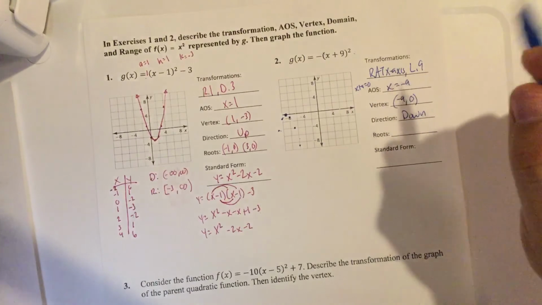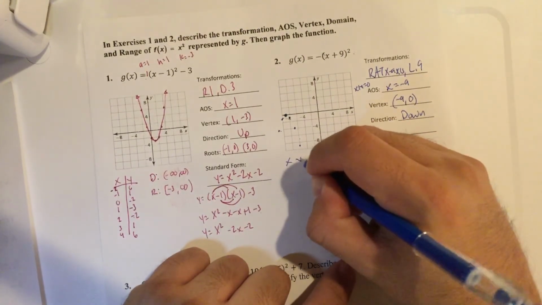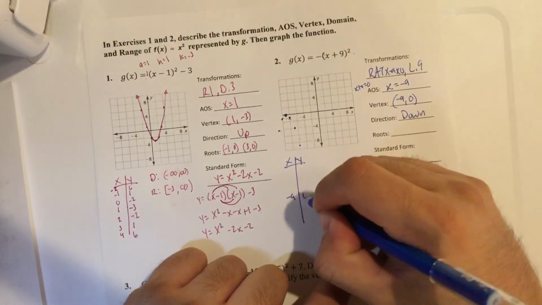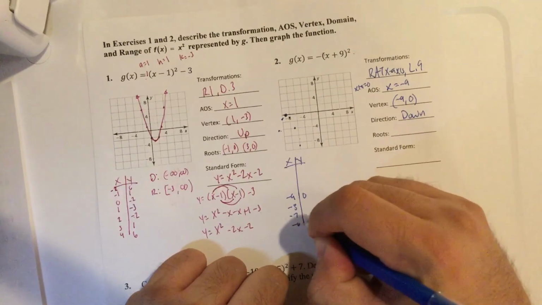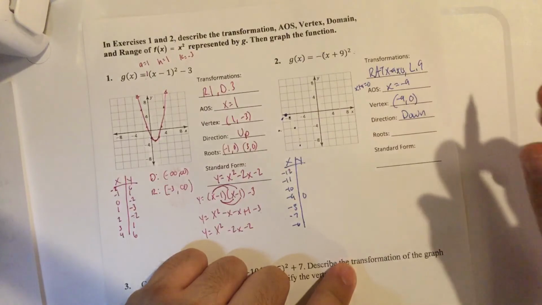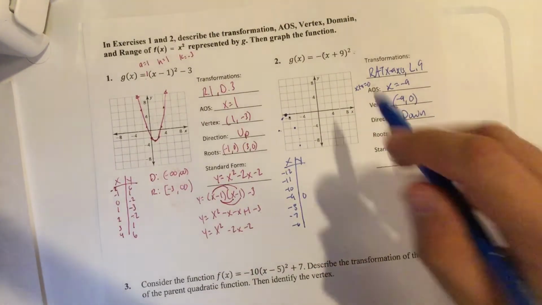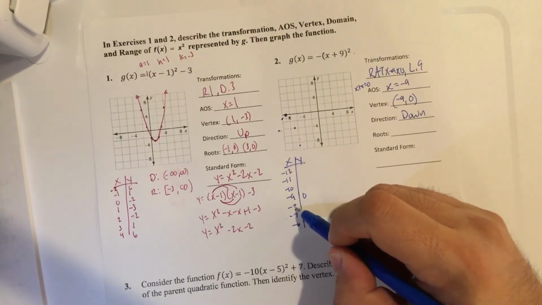So let's kind of see how this works out on the table, right? So I always make a table. And my vertex is -9, 0. So -8, -7, -6, -10, -11, -12. Okay, so from here, let's go ahead and take a look here. We're going to plug in numbers. So we're going to start with -8.